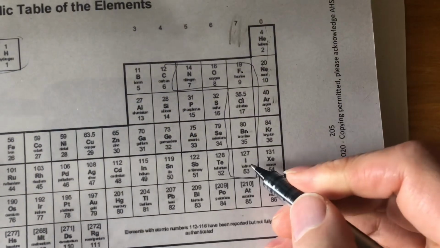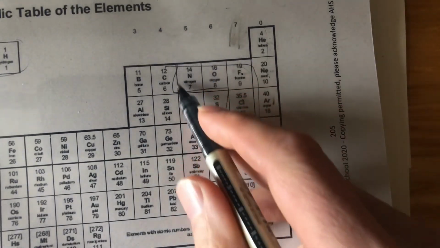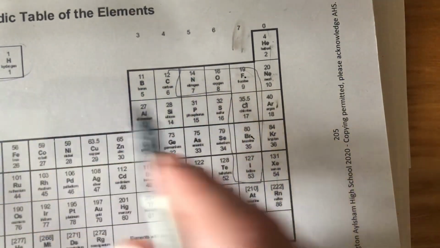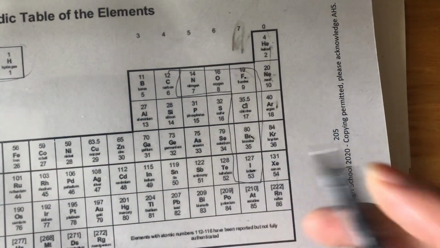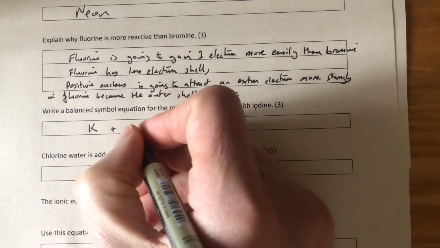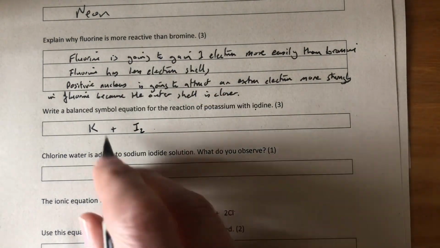So we need to find iodine. Iodine is over here, and as you can see, I've shaded off 7 elements, and 6 of them are in the shape of the number 7 to help remind us which they are. The 7th, of course, is hydrogen up here. But iodine is one of those 7. Those 7 elements always exist as diatomic molecules. In other words, there's 2 of them, they pair up in a molecule. So that's K plus I2.